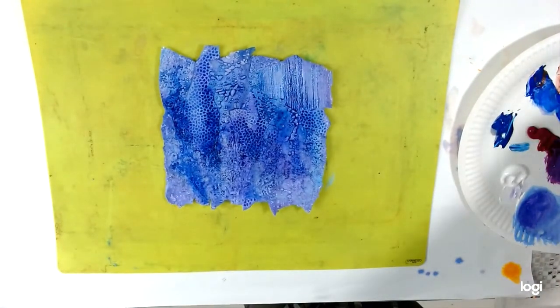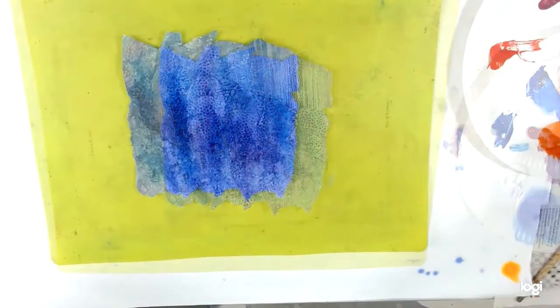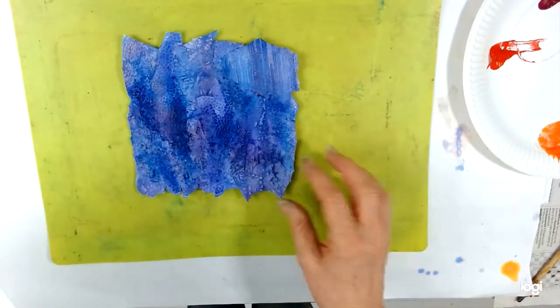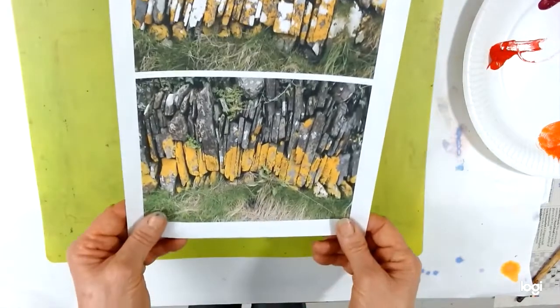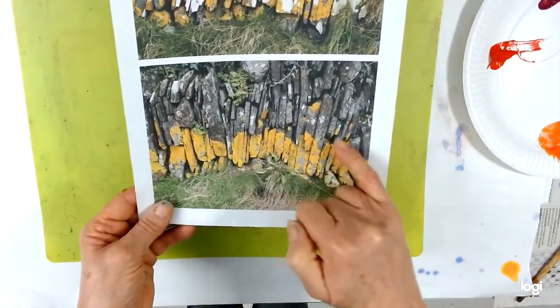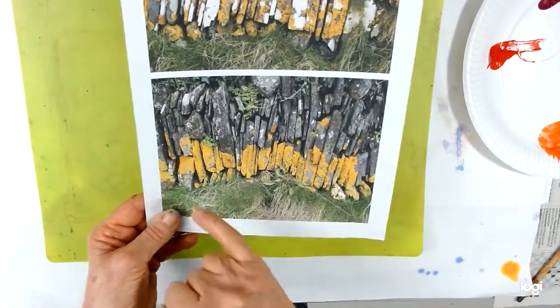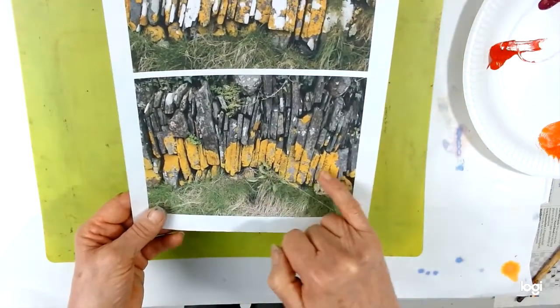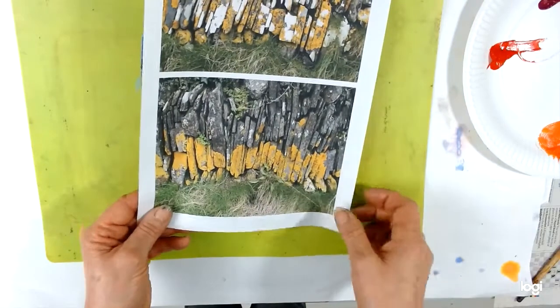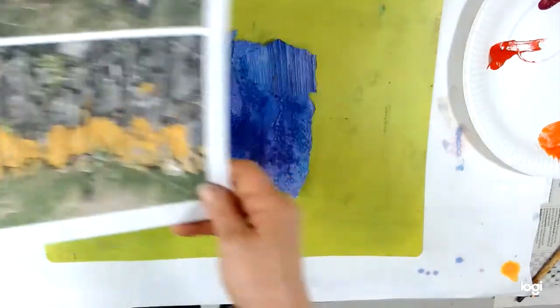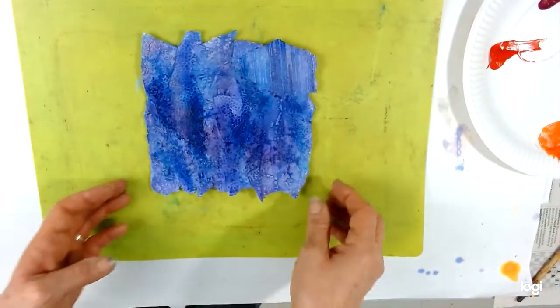Dry this off. Right, so I've dried all this off now, and what I'm going to do is start adding my next colour. The thing that I loved about this image that I'm working from as an inspiration was this lovely sort of orangey yellow line there. So I'm actually going to interpret that now with some colour.